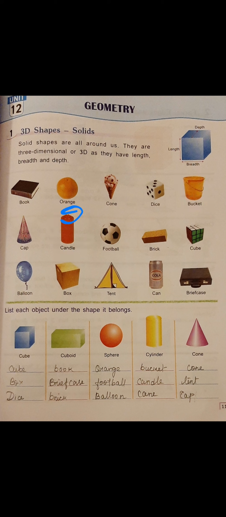Upper surface, lower surface, and this one is curved surface. Again, this Coca-Cola can: upper, lower, and this curved surface. So these are the items which look like a cylinder.